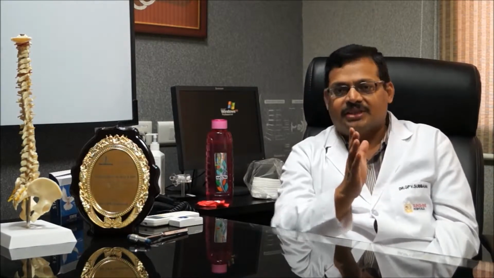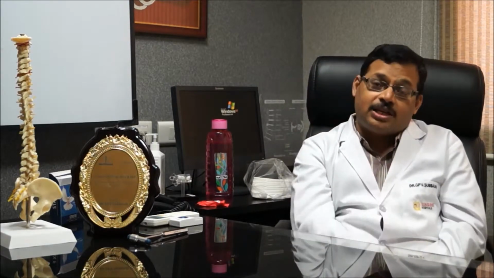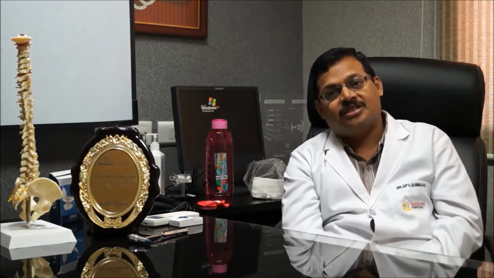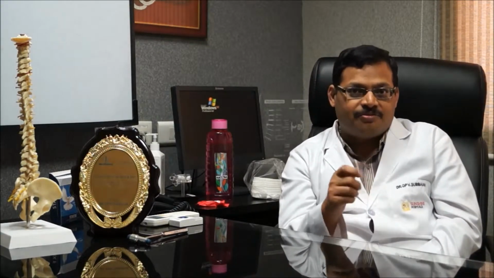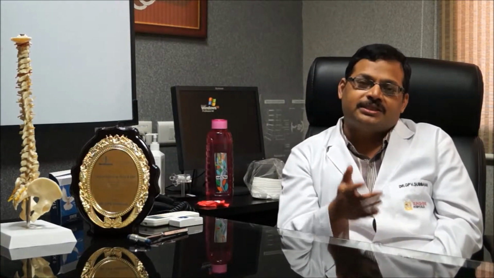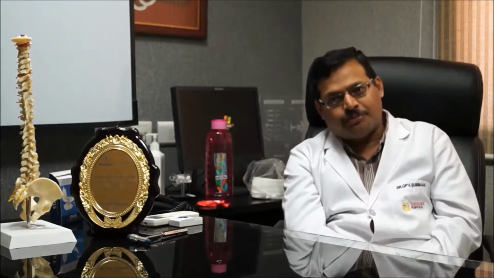Scoliosis is nothing but sideward bending of the spine. That means spine bends towards one side. This is a very common problem seen in approximately 10% of the children. So that means it's a very, very common problem. And kyphosis is forward bending of the spine, and we also call it as hunchback.